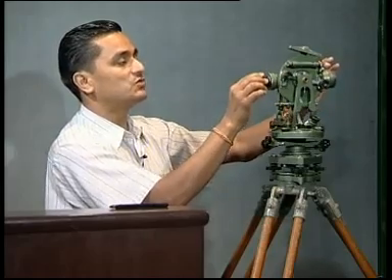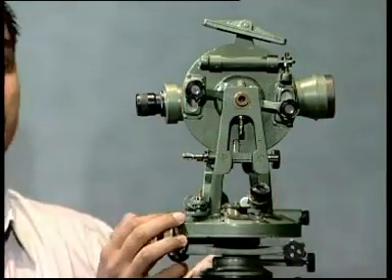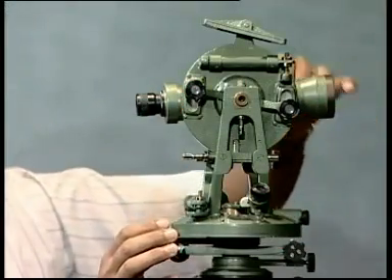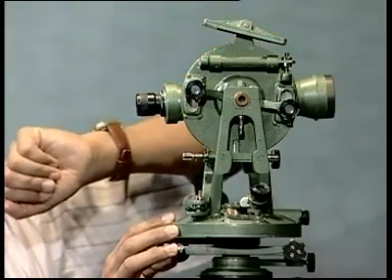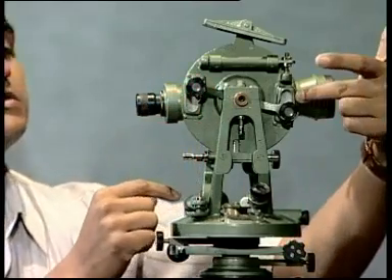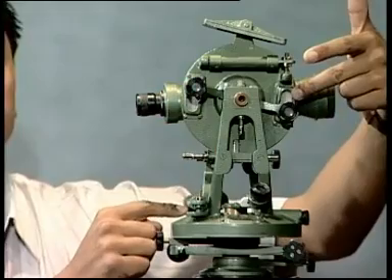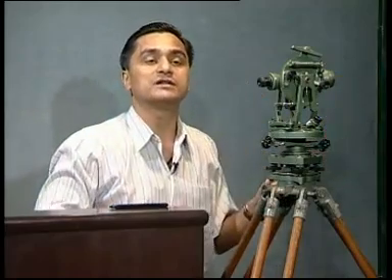While I am rotating the telescope, the vertical circle is rotating against the vernier. I make the reading 0, 0, 0. We can make use of the tangent screws and the clamp screw in order to do this. Once that is ensured, the reading is 0, 0, 0 here and 180, 0, 0 there. Then in that case, the line of sight, which you can see here, should be horizontal.